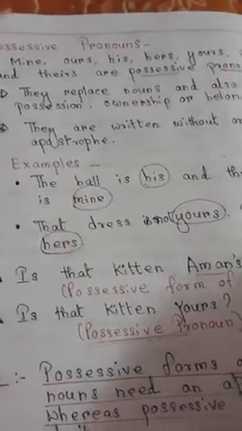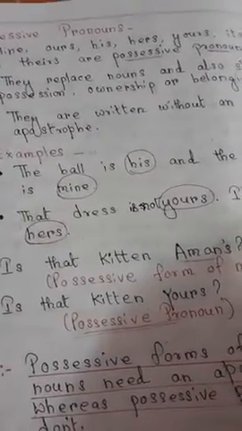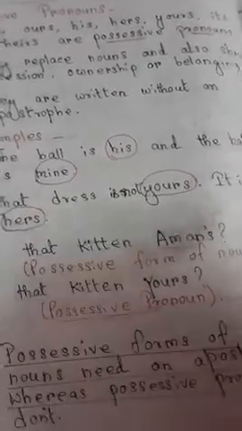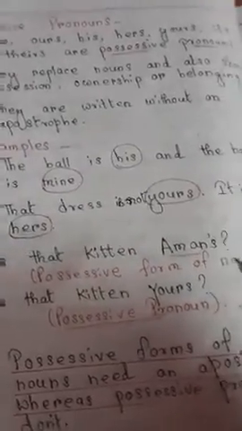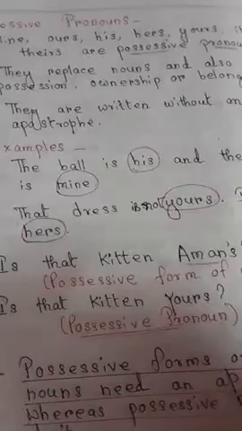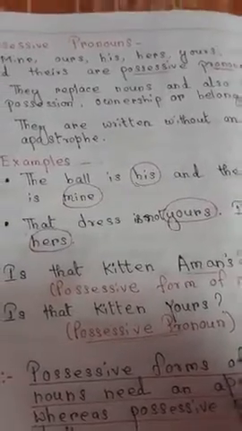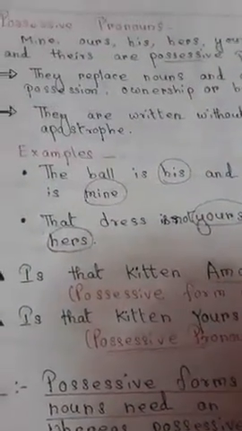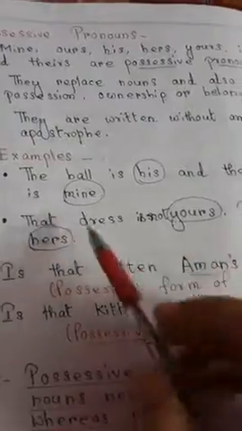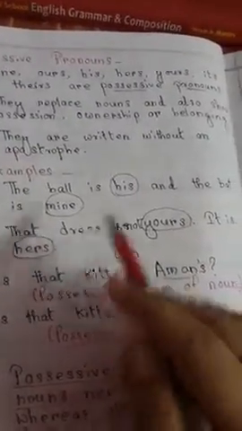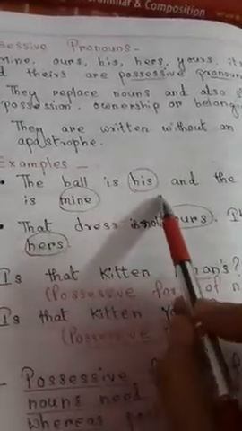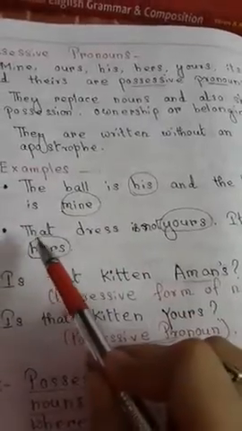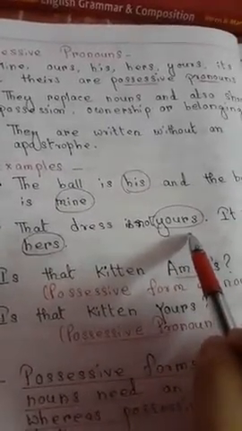So possessive pronoun is what? Possessive pronoun show that something belongs to someone. The possessive pronouns are mine, ours, his, hers, yours, its, and theirs. Remember this, in case of possessive pronouns, we never use apostrophe before s. Okay. Let me explain you through example. The ball is his and the bat is mine.